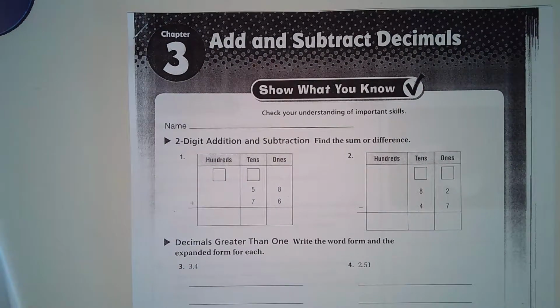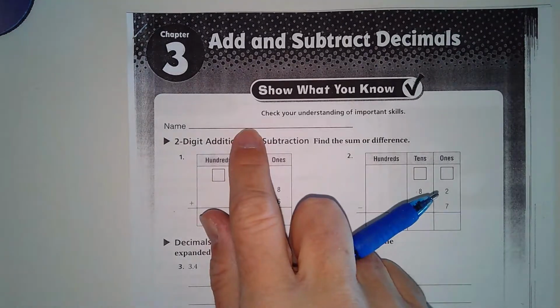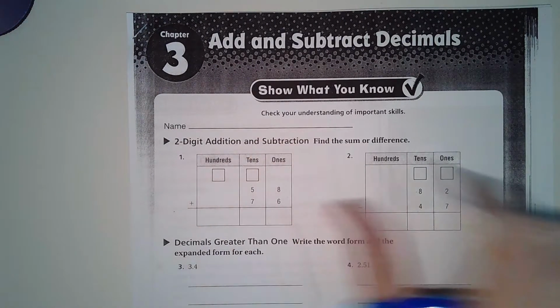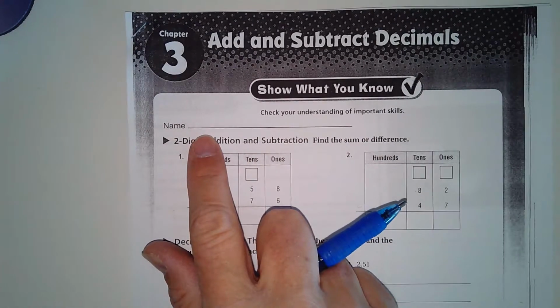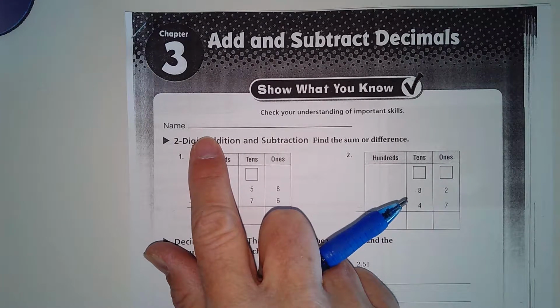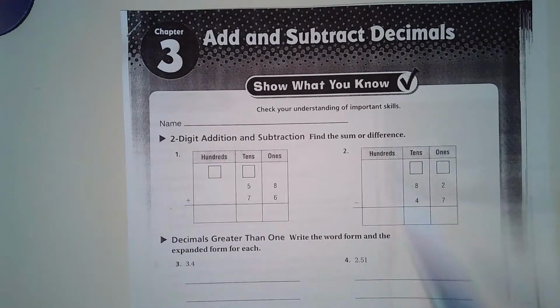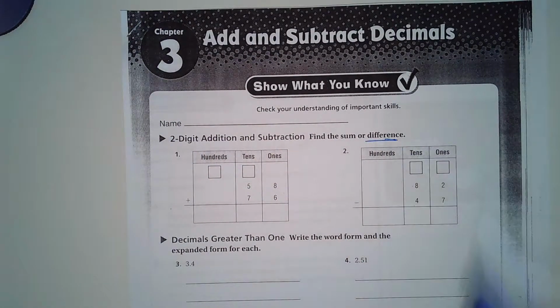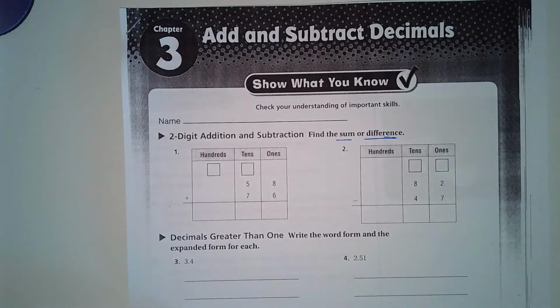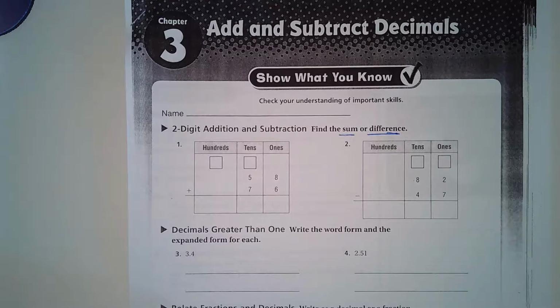So again, everybody should have their name on this handout. You don't want to lose it. I think this goes up until 3.4 or 5, about half the chapter. So it says two-digit addition and subtraction, find the sum or difference. Whenever we talk about difference, that is subtraction. And sum is addition. So keep that in mind as we go through this.